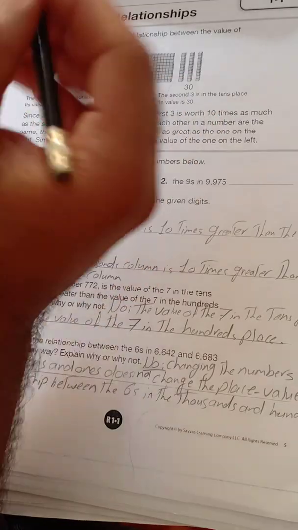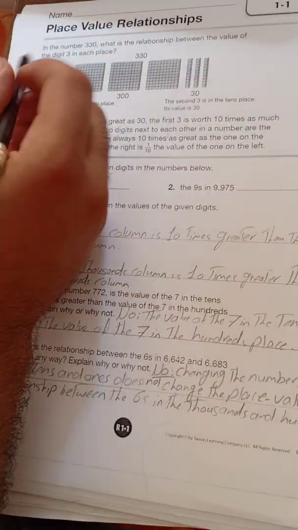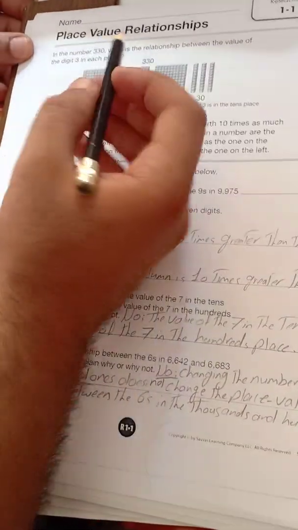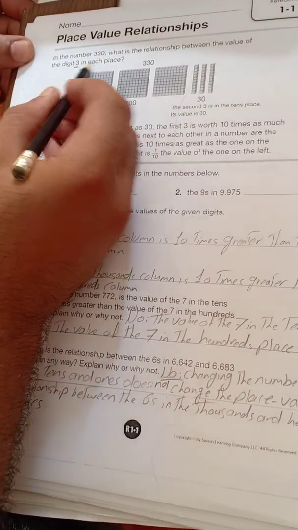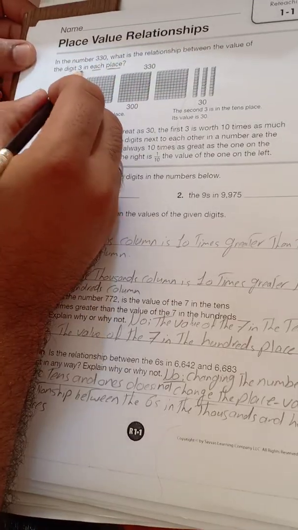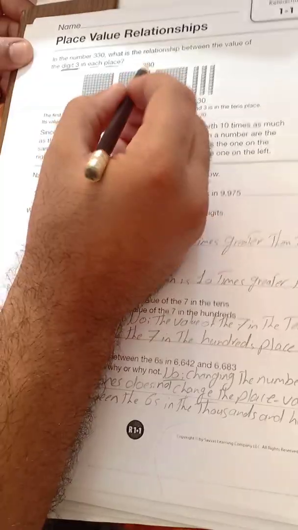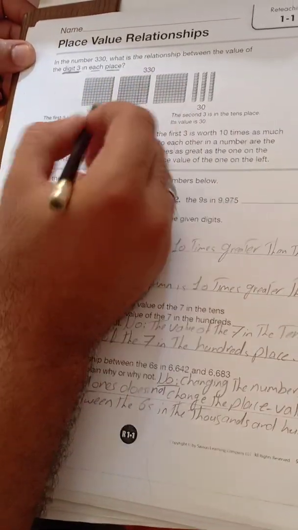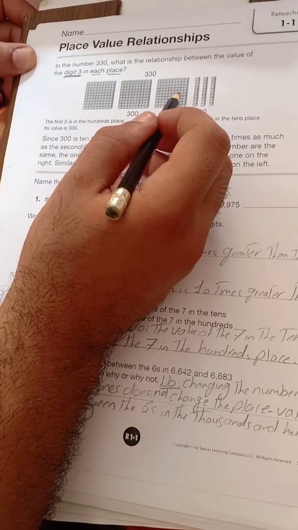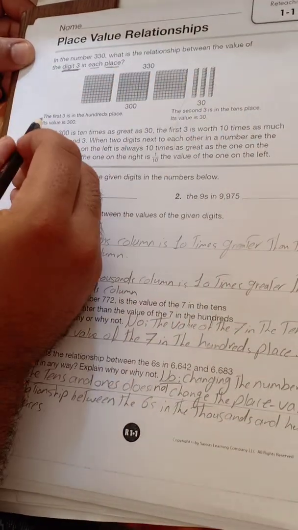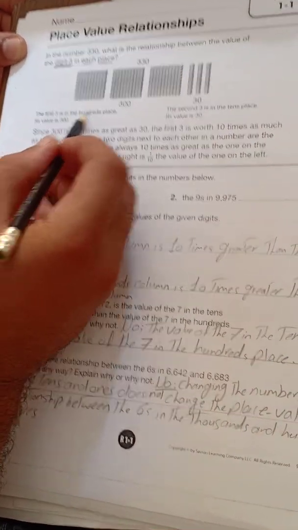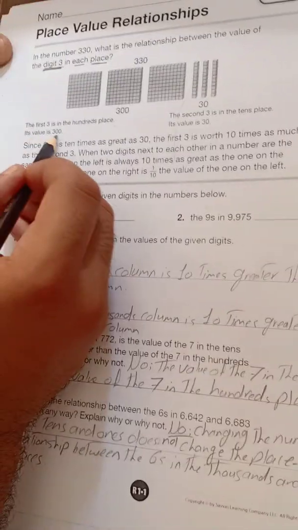Okay? Today we're talking about place value relationships. In the number 330, what is the relationship between the value of the digit 3 in each place? Asking about the value of digit 3. Okay? 330, look at this. 1, 2, 3. 300 here, and 1, 2, 3. 3 tens here. 330. The first 3 in the hundreds place, its value is 300.